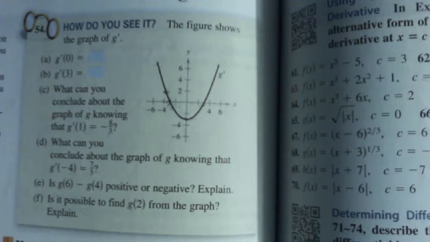Yes? What did you conclude about the graph of g at 1, that g prime of 1 is -1/3? So at 1, I should have a negative slope. I do. Right? And it's not as negative as it used to be. Here it was -3. Here now it's only -1/3. It's becoming not as steep, still negative. That's because we're approaching kind of a vertex of some sort. Follow? Okay? Key features are really these zeros.